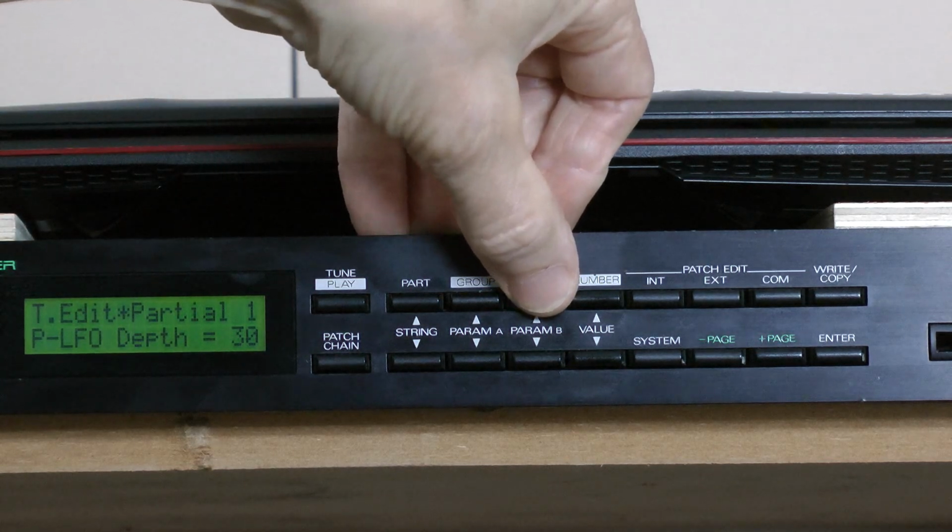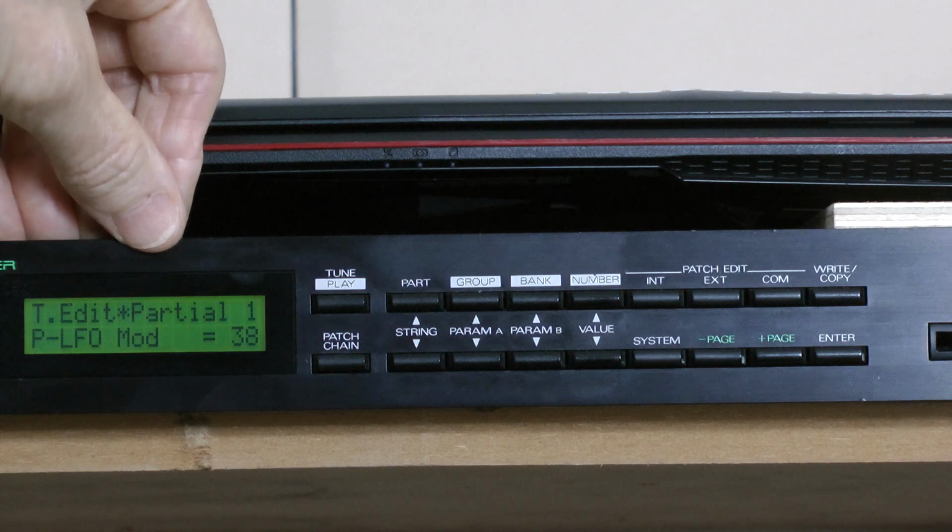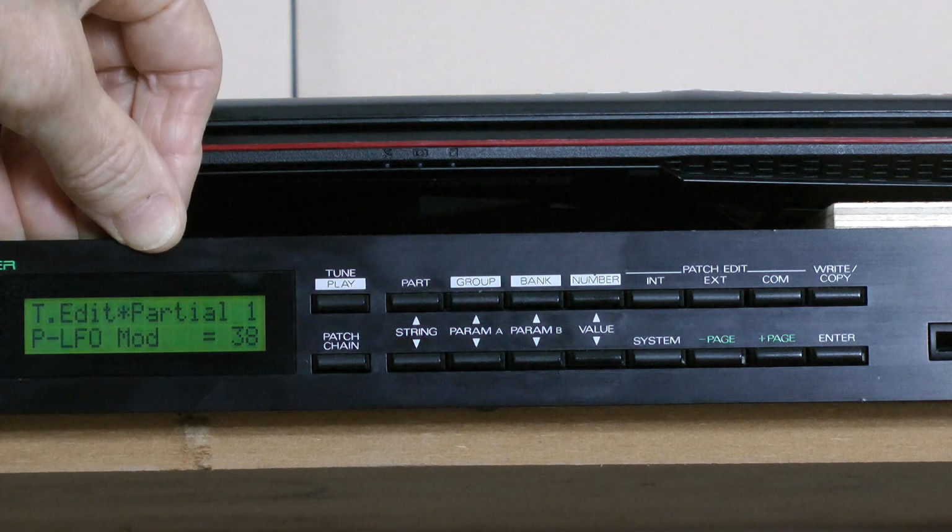Pressing the bank button will scroll you up to the modulation rate. This setting is for the external synthesizer modulation wheel or the switches on your pickup for the guitar, depending upon if they have been programmed and set to activate the LFO or not.